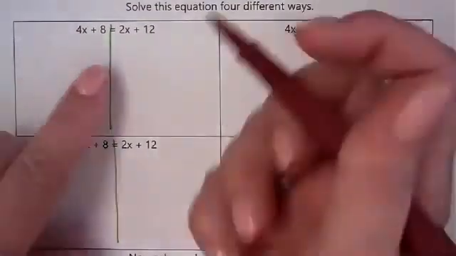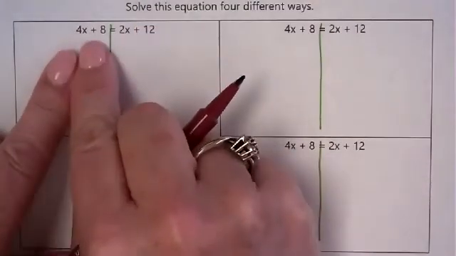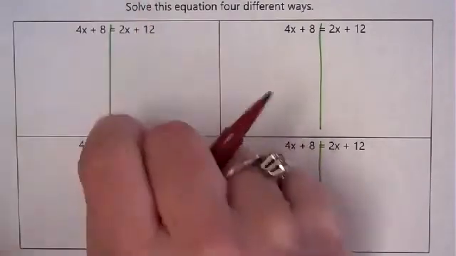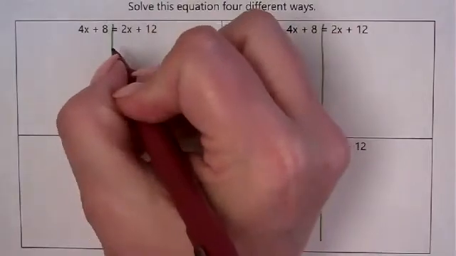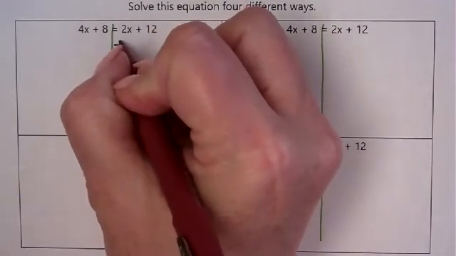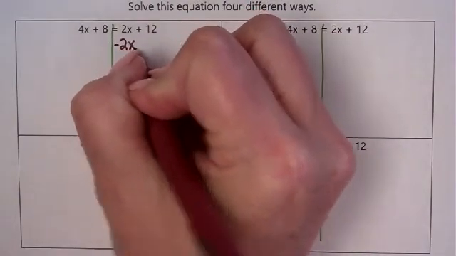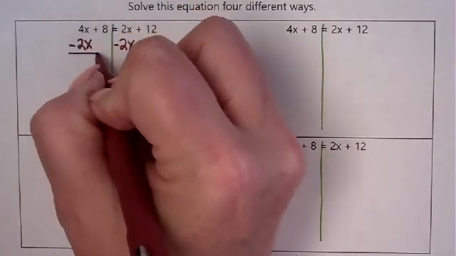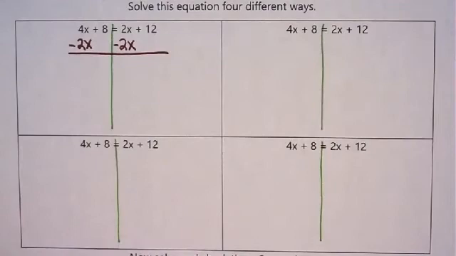I want to just start off right here. I've got 4x plus 8 equals 2x plus 12. This time, I think I want to take the 2x and subtract it from both sides. Now, that is going to let me put that x term on that left side together. Okay?